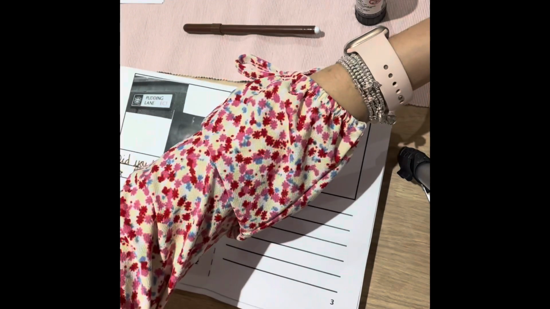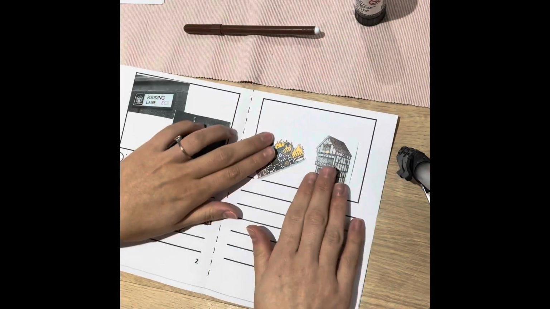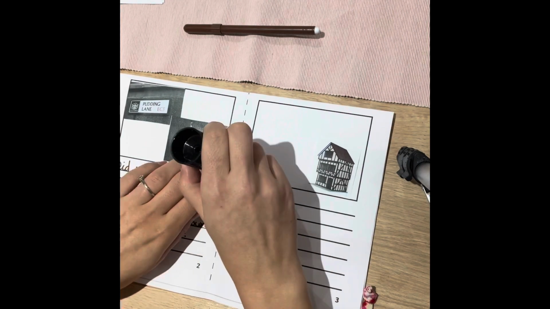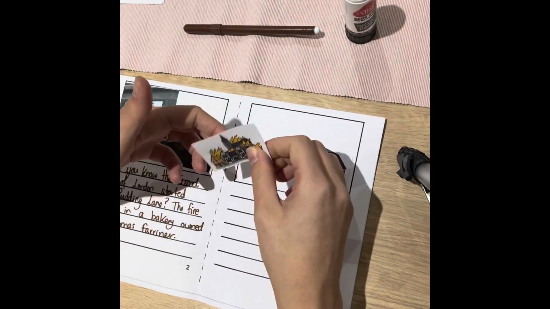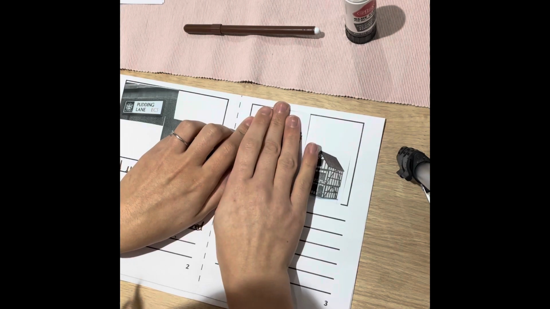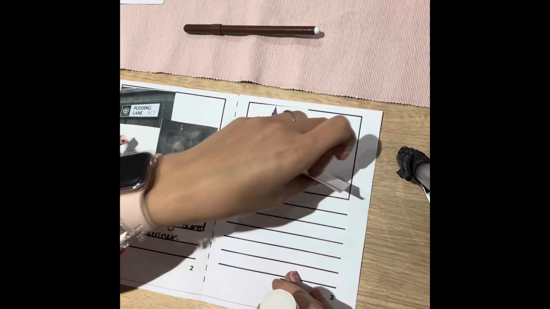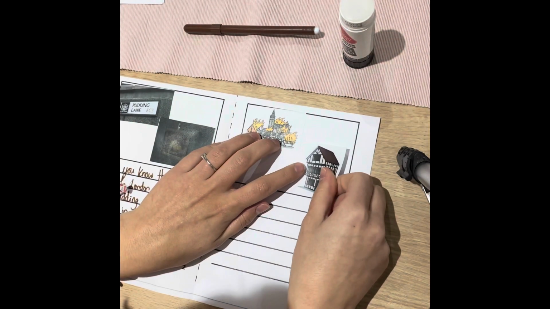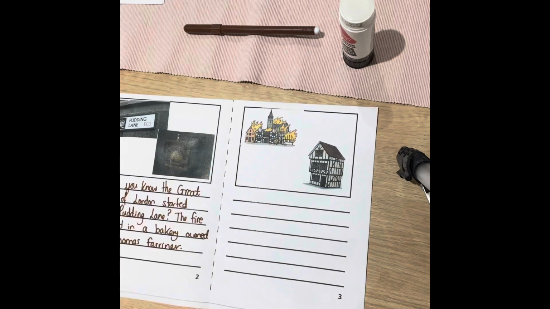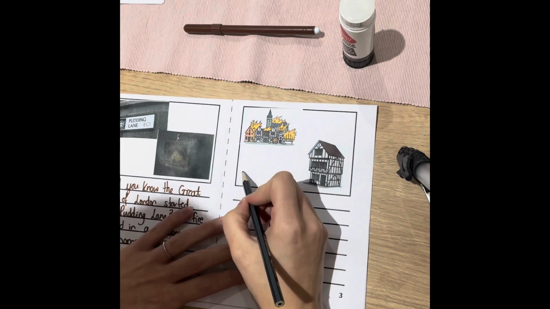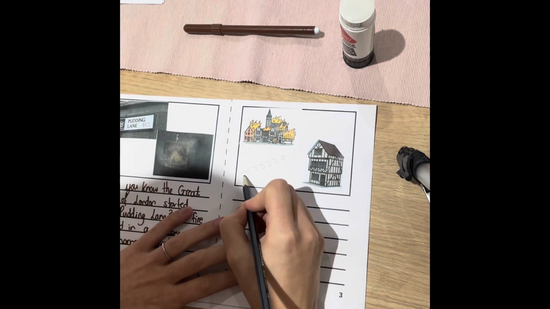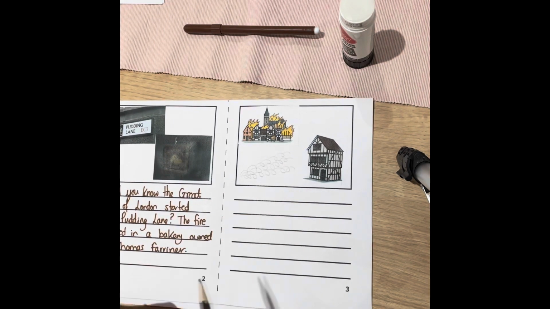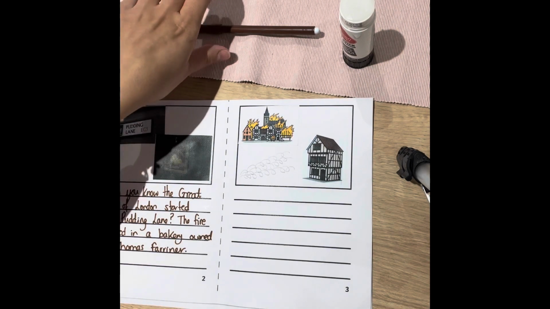Now my next page might be about why the fire spread so quickly and why so many houses were destroyed. But your next page doesn't have to be. You can write whatever information you want, use whatever pictures you want, and you can also draw to make it even better. I might add on here some wind blowing through, because the wind made the fire spread, didn't it? There we go, so I've added some wind if I didn't have any pictures.